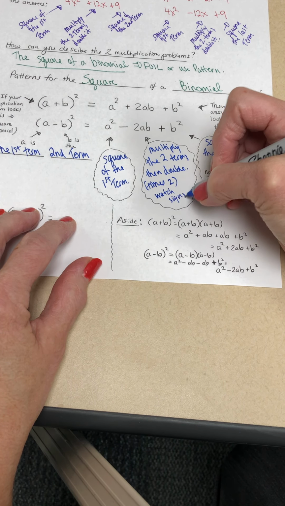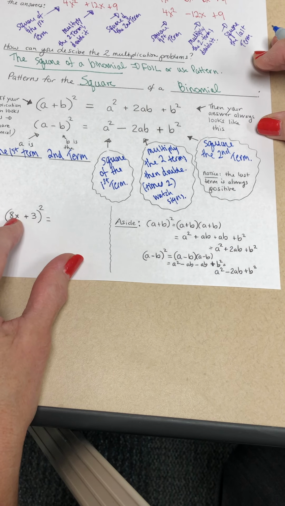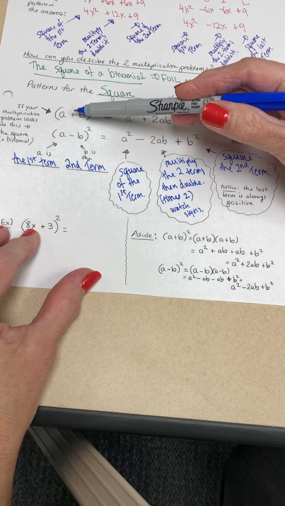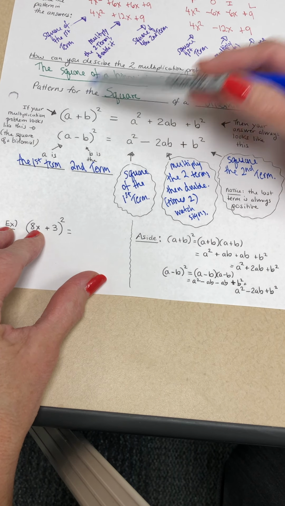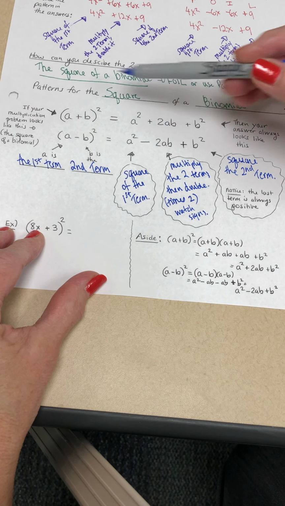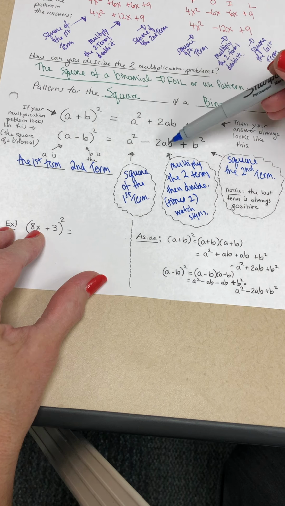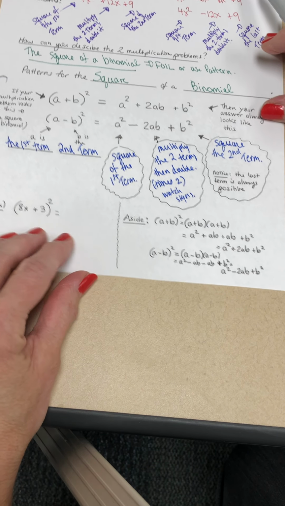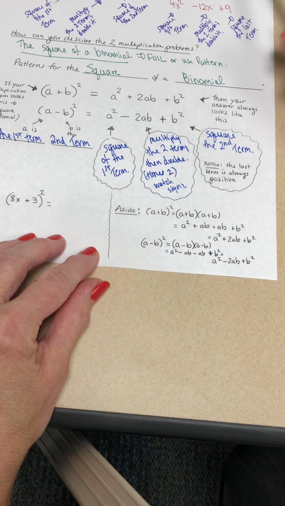The signs are built into the pattern. Okay, so if the binomial has a plus, the middle term's positive. If the binomial has a negative, the middle term's negative. And for your doubting Thomases, how do we get these patterns?